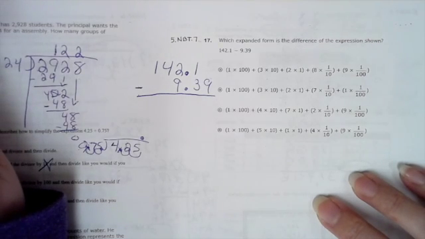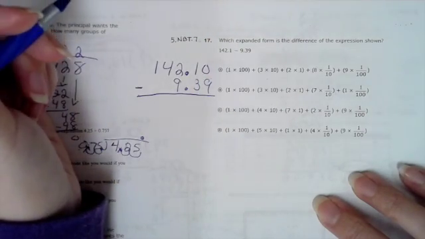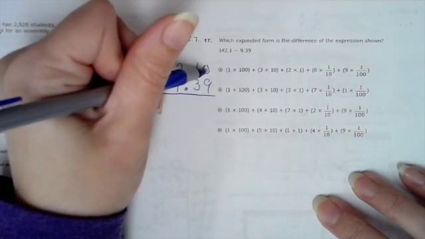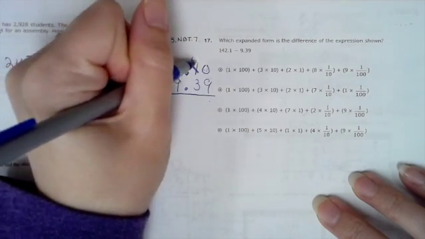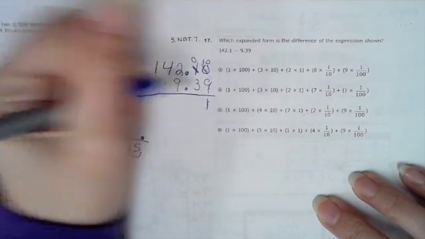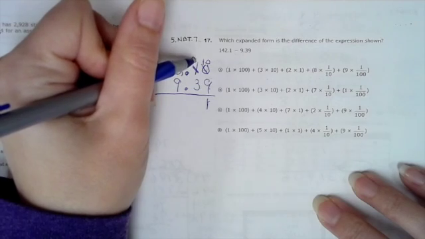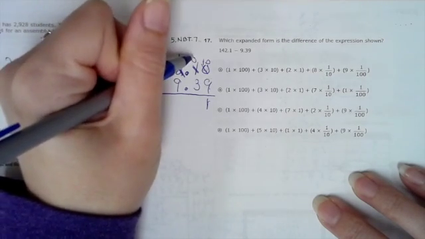We put a 0 in our empty place and we regroup because we cannot take 9 away from 0. So this is a 0 and this is a 10. 10 minus 9 is 1. I can't take 3 away from 0, so I'm going to regroup. This is a 1 and this is a 10. 10 minus 3 is 7.